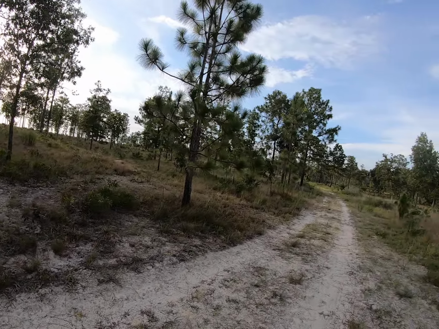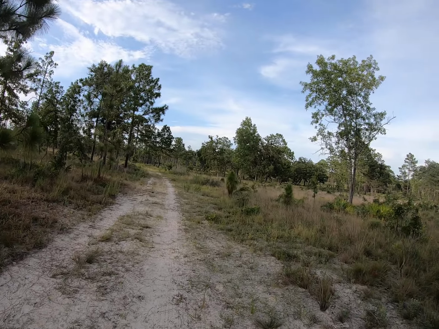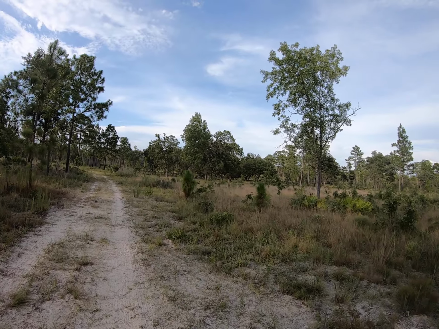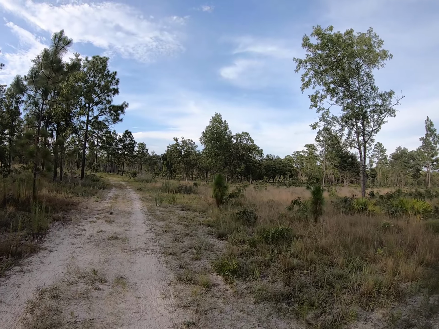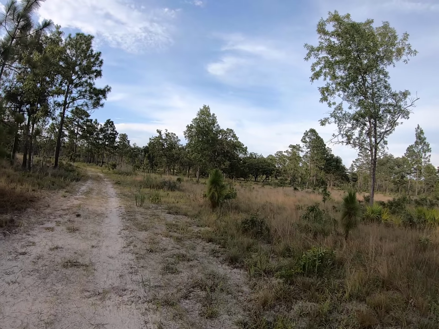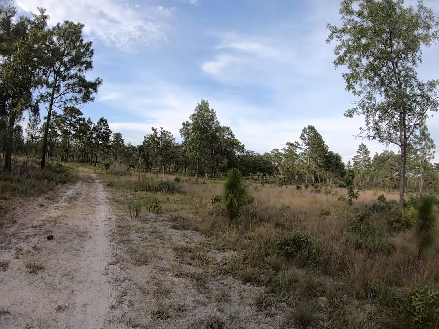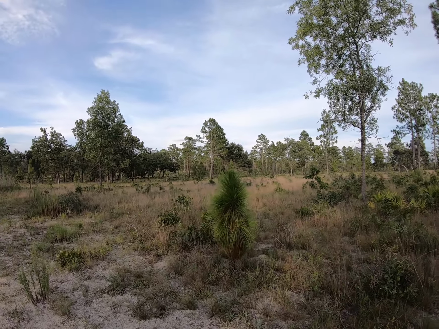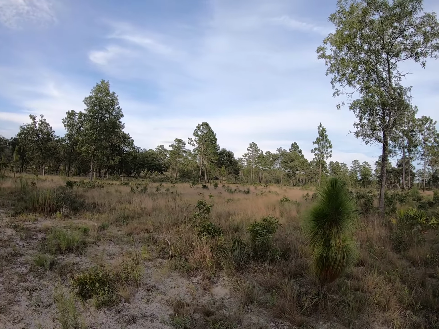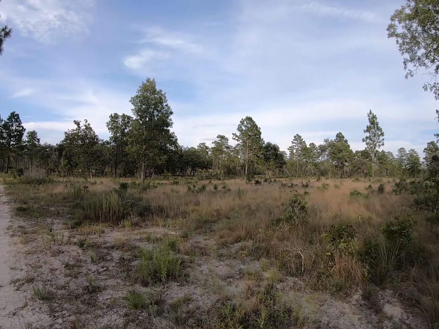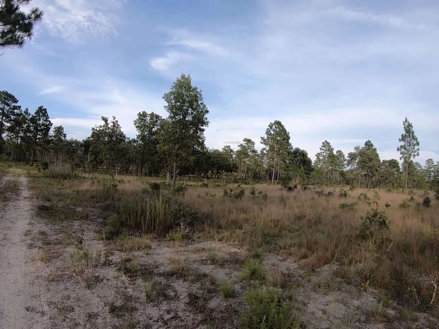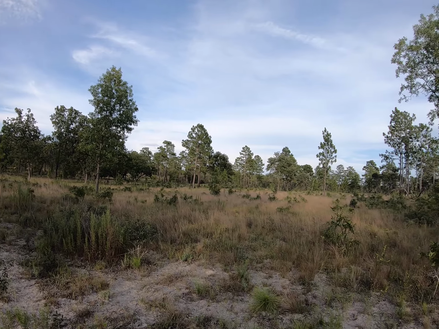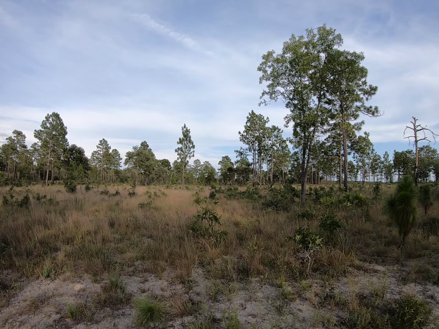So the first thing that you notice is it's really open. It's not what you might think of as being forest. It's a little bit closer to what some people consider a savanna. And just as a general observation, the density of the trees isn't that high. There's not a whole lot of shrubs.